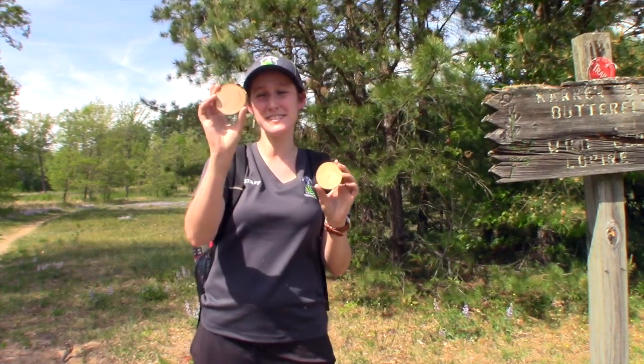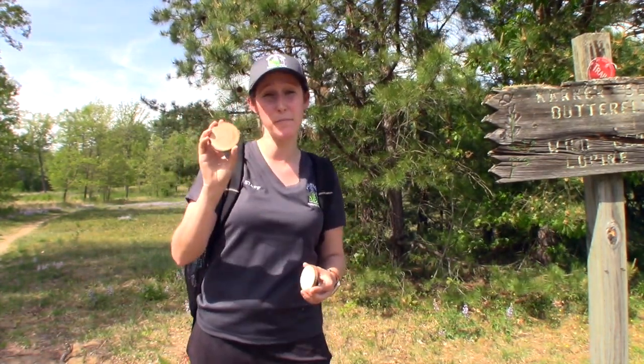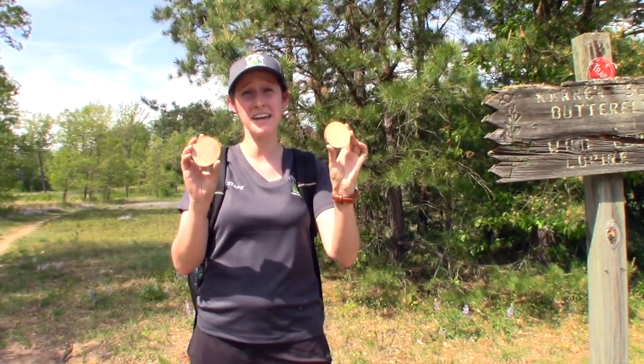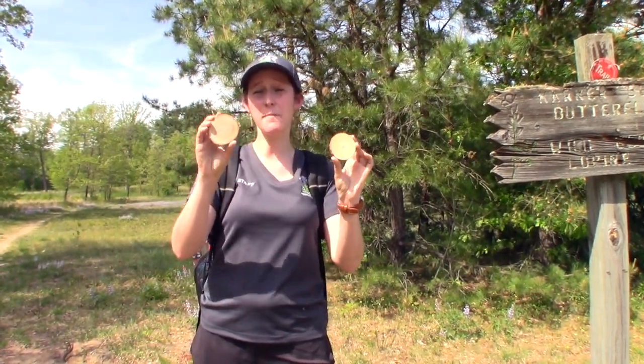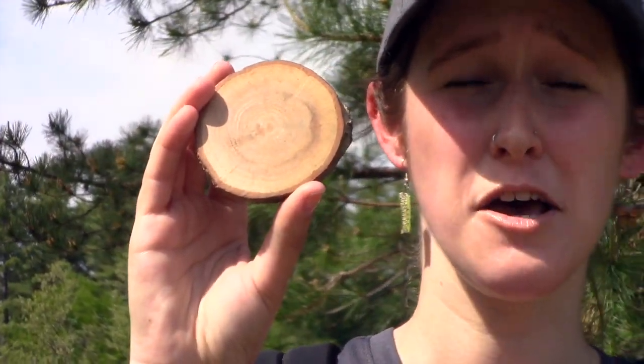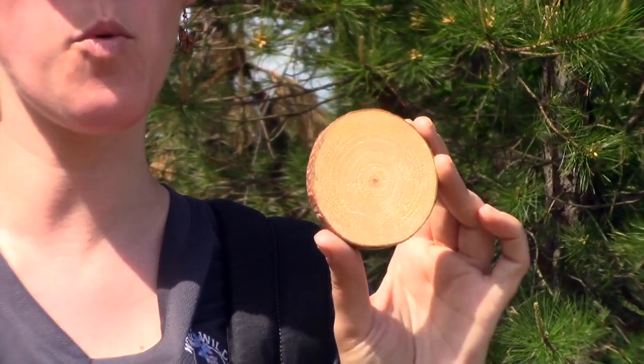This is a tree cookie, or a slice of a pitch pine tree, and this one is a slice of a white pine. I'd like you to see how much thicker the outer bark of our pitch pine tree is when compared to the bark of the white pine. The pitch pine has a much thicker outer bark, and it's going to protect them from any fire roaming through.